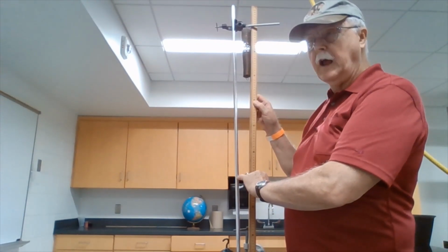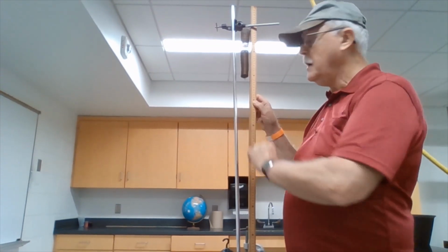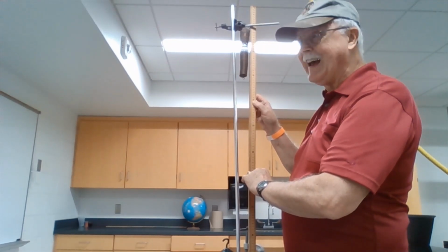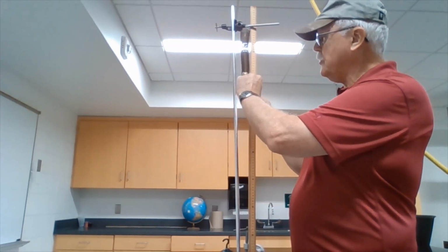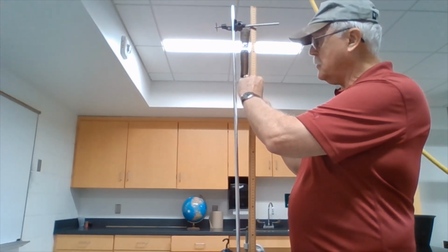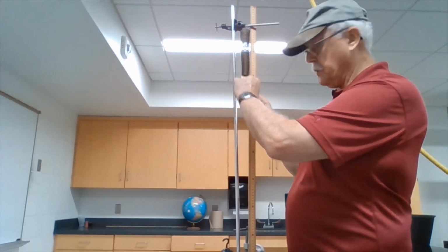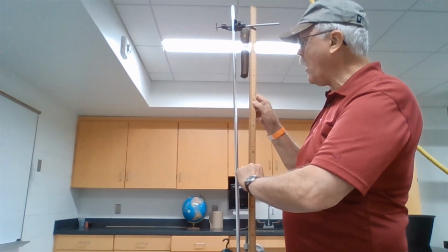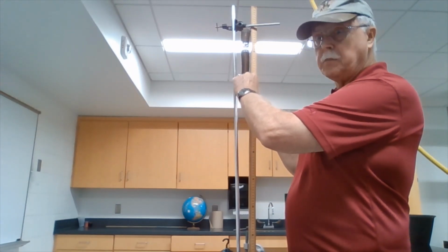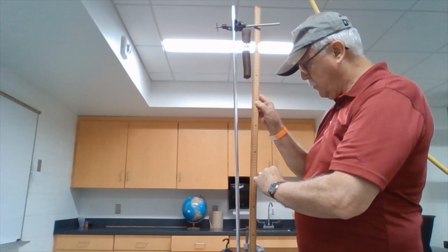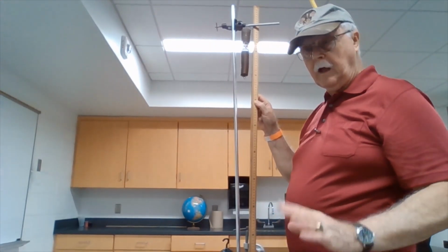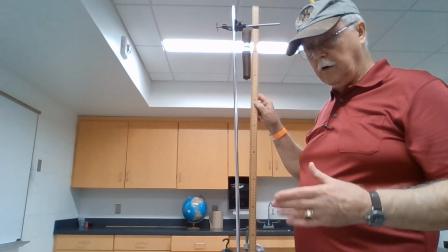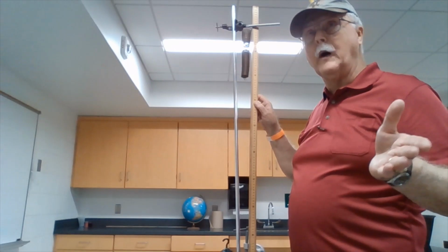m g h, where h is 57 minus 30. Then we have 1/2 k x squared, or 1/2 k, where the initial is 30. We'll call that 0, 30 minus 30. And this is 57 minus 30. So (57 minus 30) squared minus (30 minus 30) squared gives me the potential energy. And in this experiment, you'll know you got it right if the numbers come out close, because it's very accurate. It predicts very well.